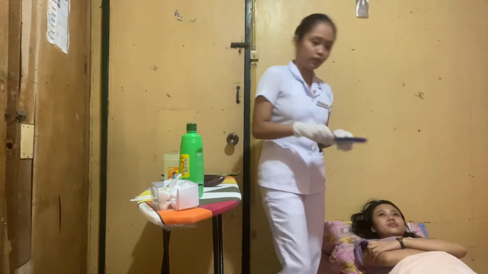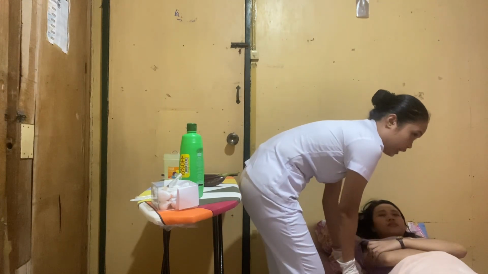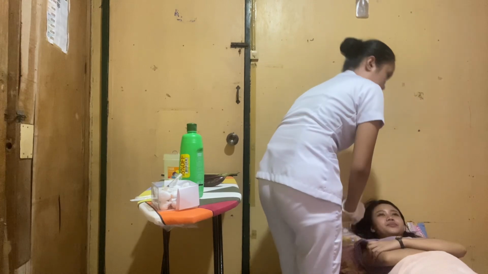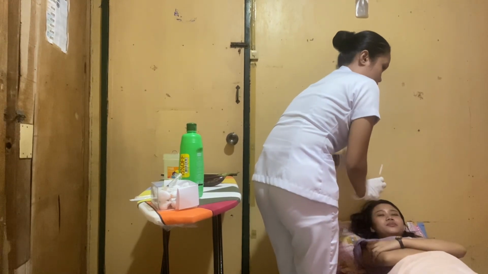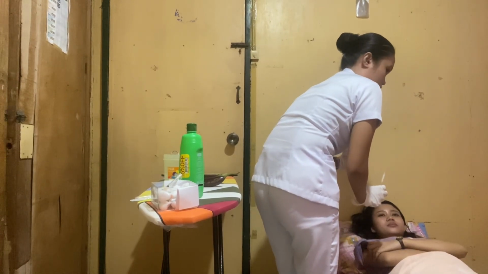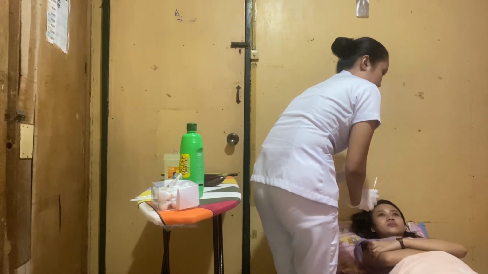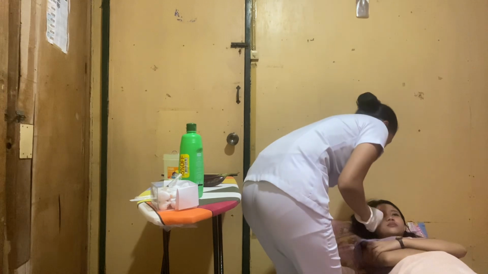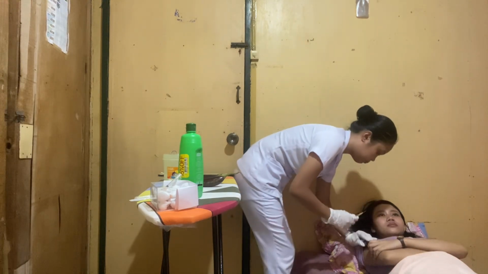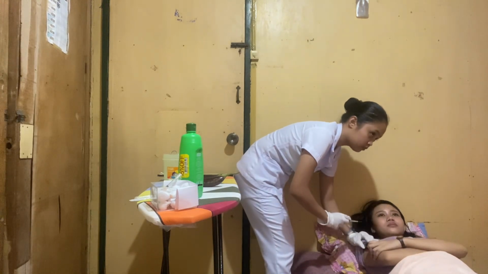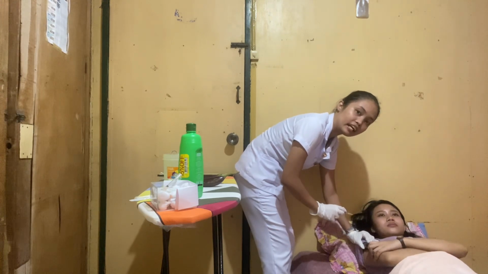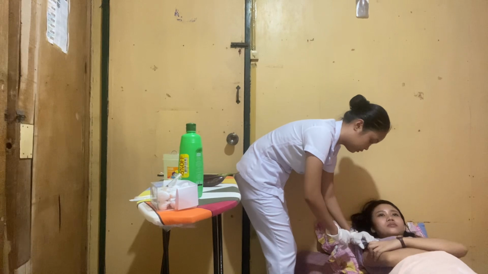So we're going to get our syringe and uncap the syringe and hold the syringe using the dominant hand and use the Z-track method, and we'll advance the needle into the patient's skin. So we're going to advance the needle at a 90-degree angle.